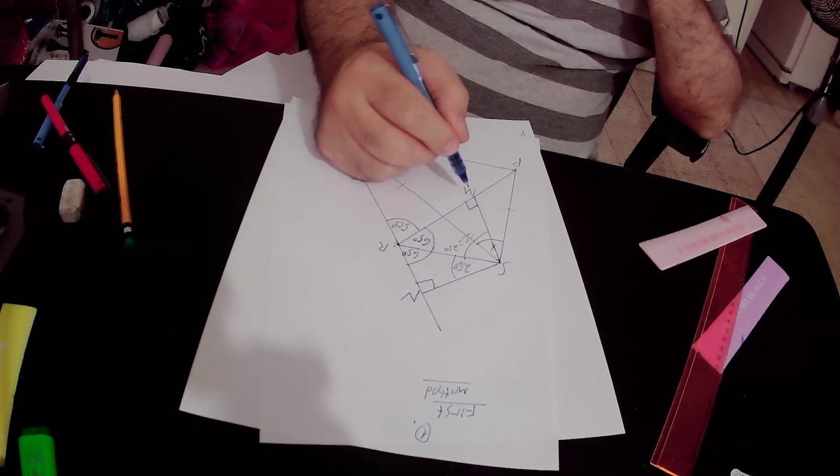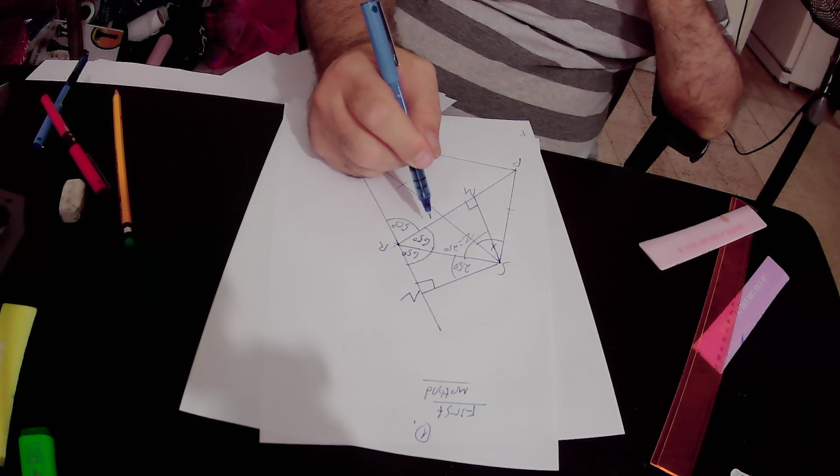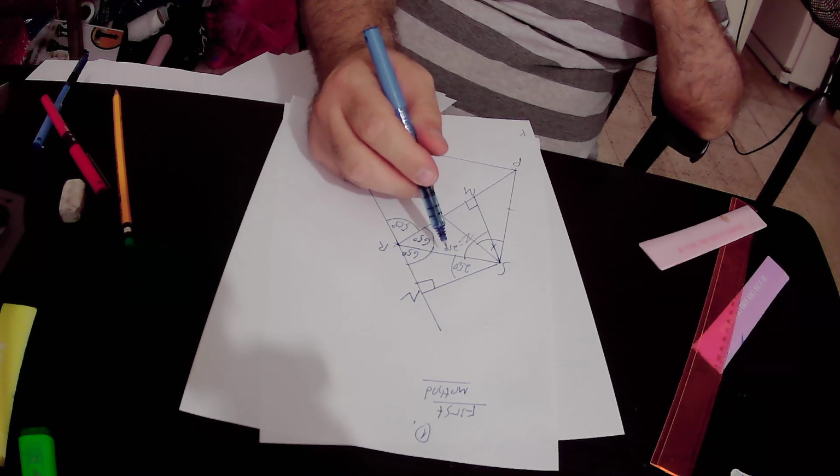So angle MSR of triangle MSR equals angle SNR of triangle SNR.